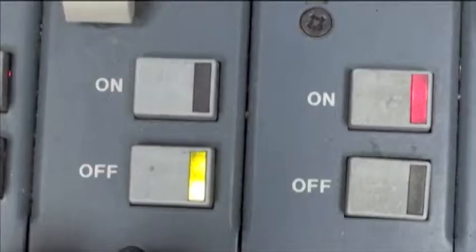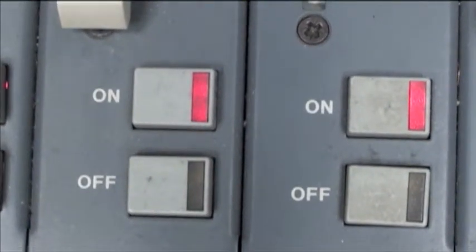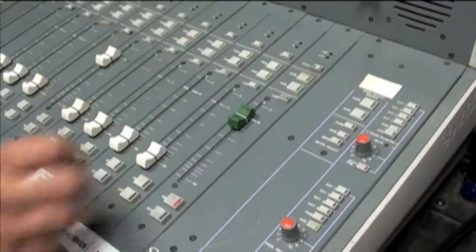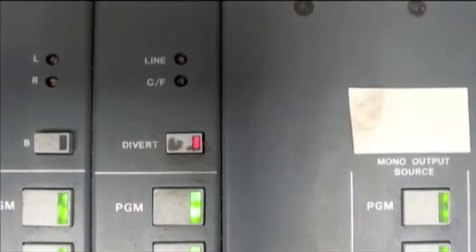Cue your mics and turn on the green fader by pressing the on button located directly below the fader. The red light on the on button should illuminate. Once it does, cue the green fader up to -10. Then press the divert button. The red light on the divert button will illuminate when it is on.